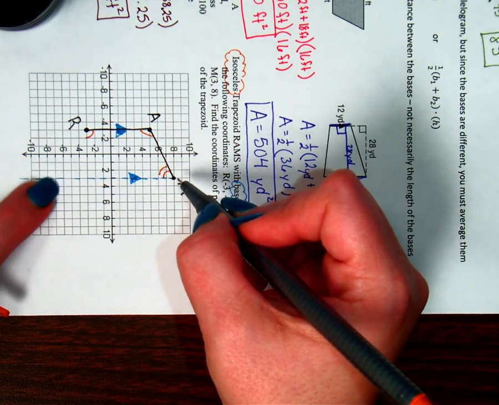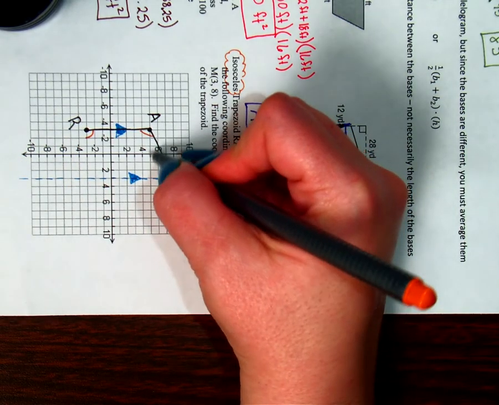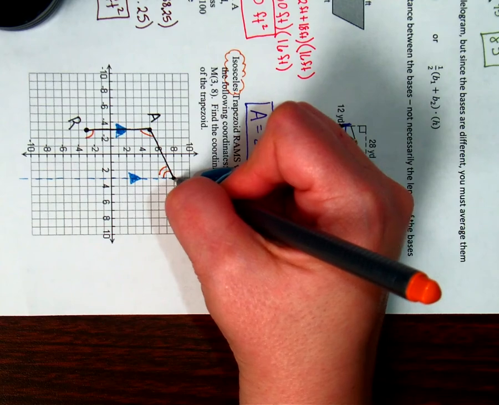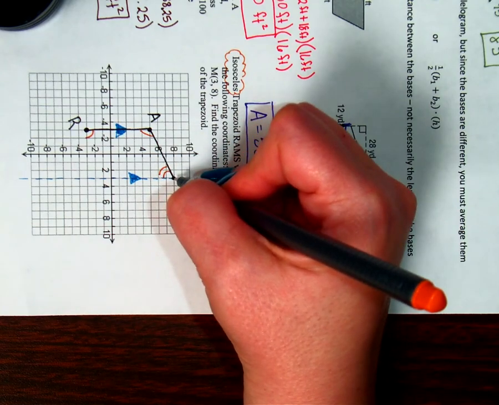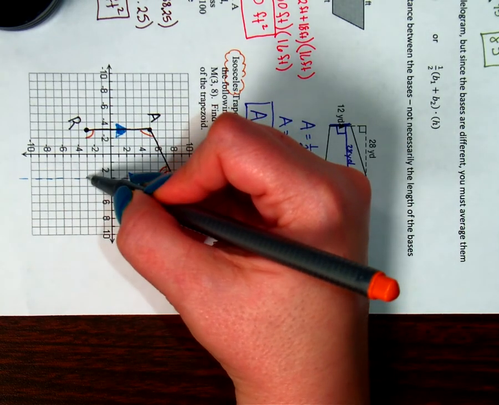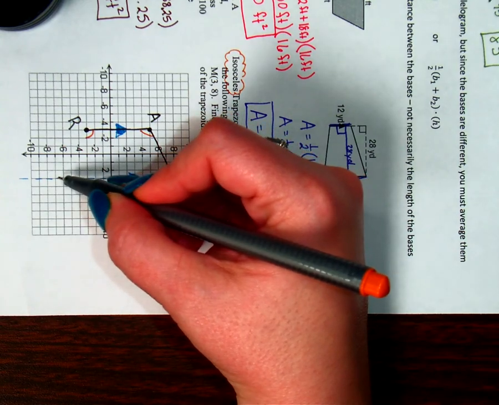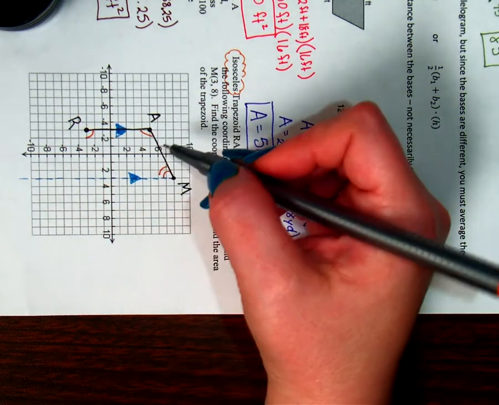So what I'm going to do is I'm going to say, well, how far down and over did I have to go? How far down and out did I have to go? I'm going to go the same far down and out. English is not my friend today. I'm going to go the same far down and out.